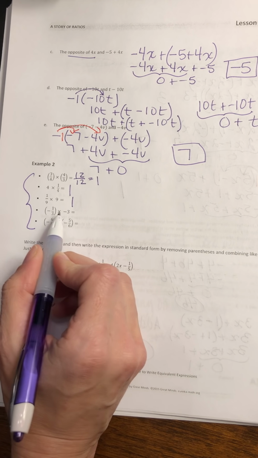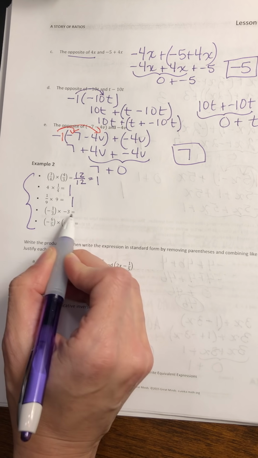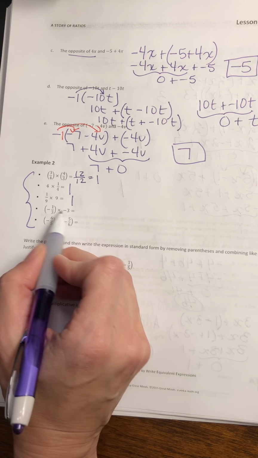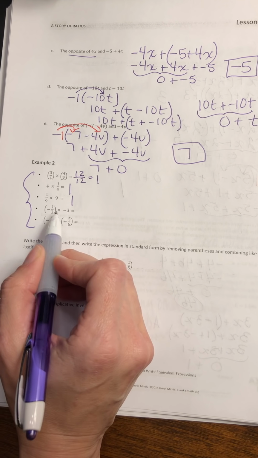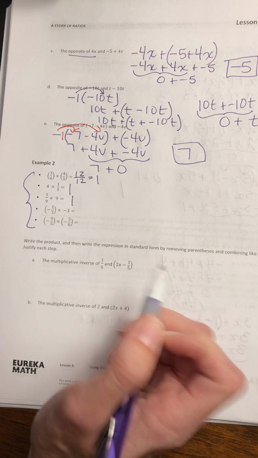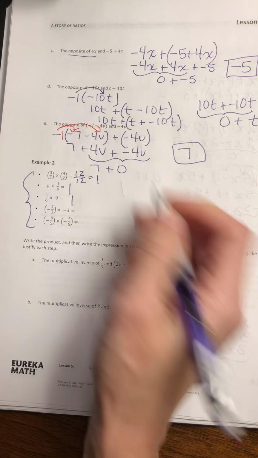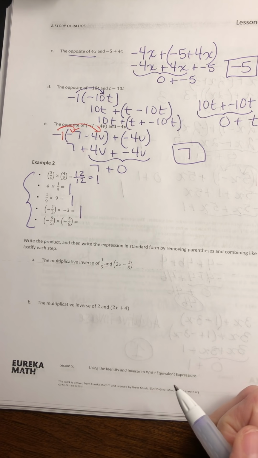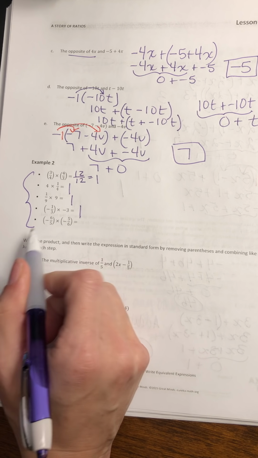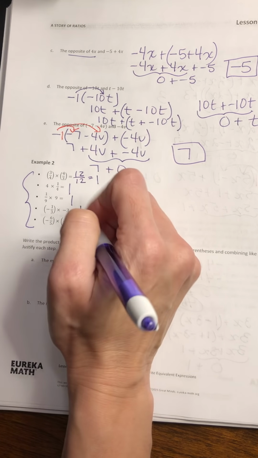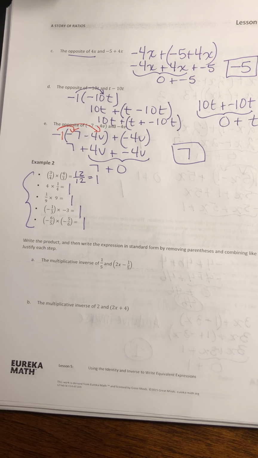Is this the opposite? Negative 1/3 times negative 3. Remember, when we're talking about multiplicative inverse, we're flipping that fraction. So is 3 the opposite of 1/3? Yes, our sign stays the same here. A negative times a negative is a positive. And again, sign stays the same. 6/5 times 5/6, 30 over 30. We know it gives us 1.